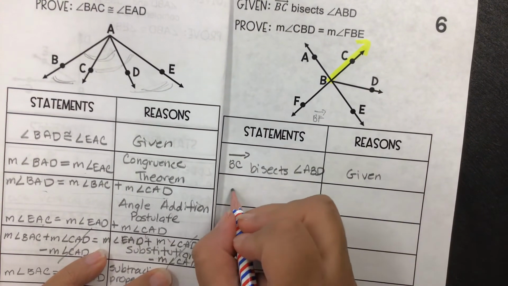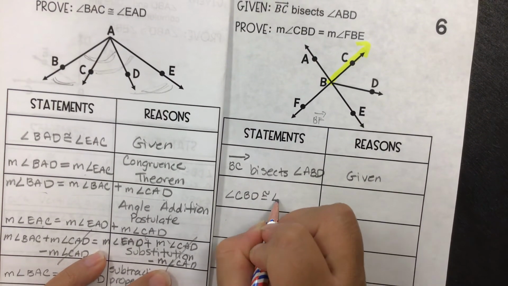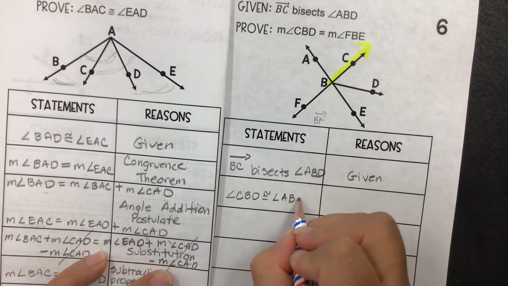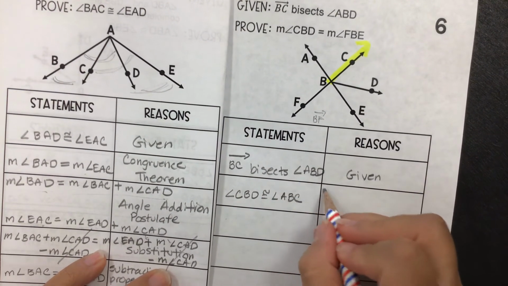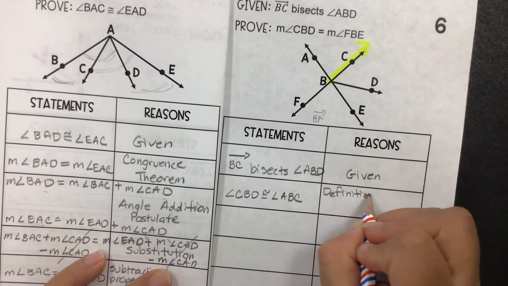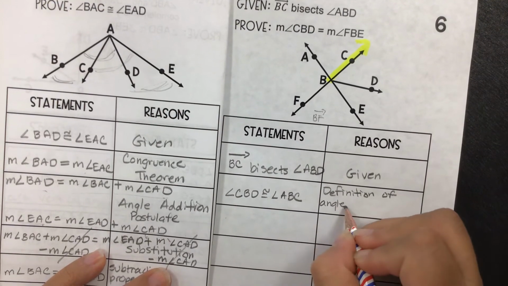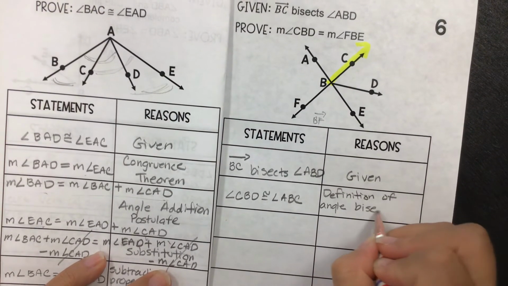Because it bisects, we can say that the angle CBD is congruent to the angle ABC. And that's by definition of angle bisector.